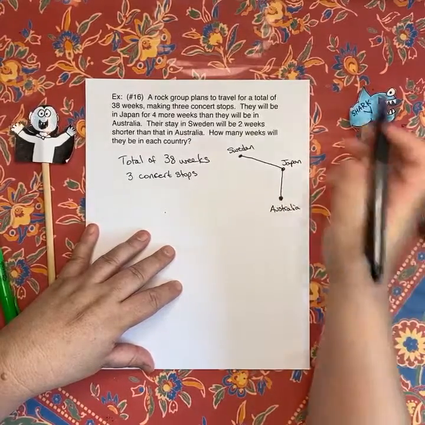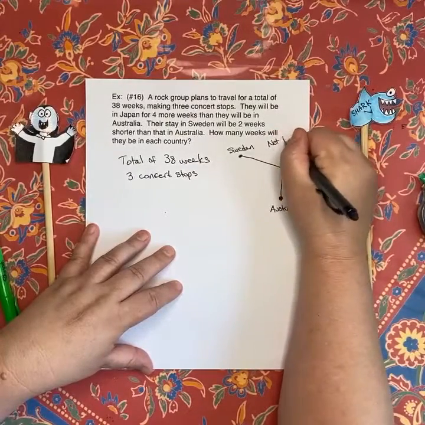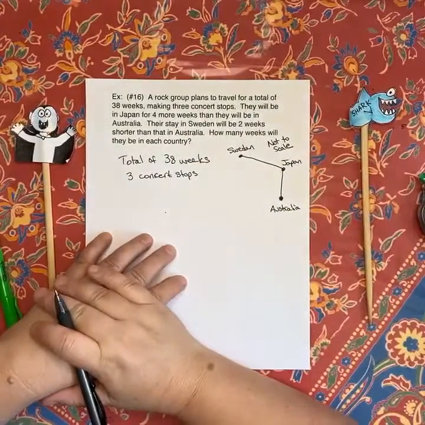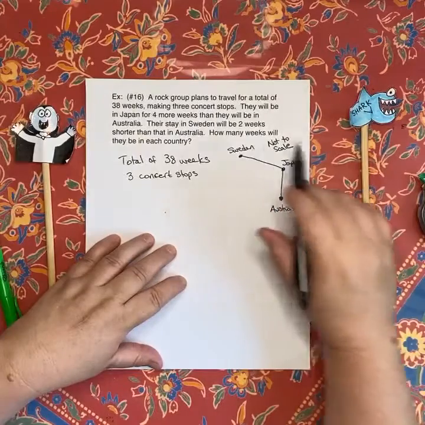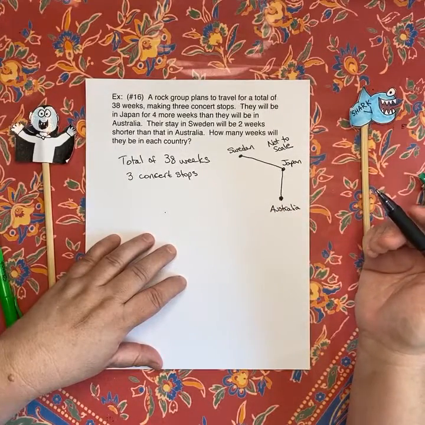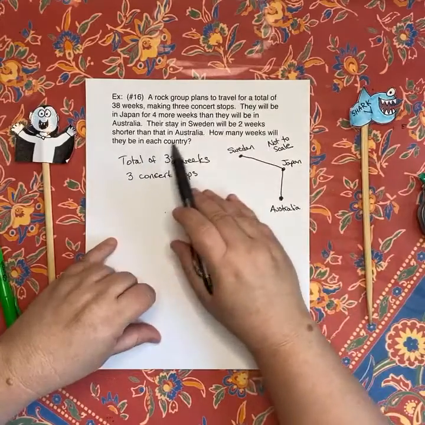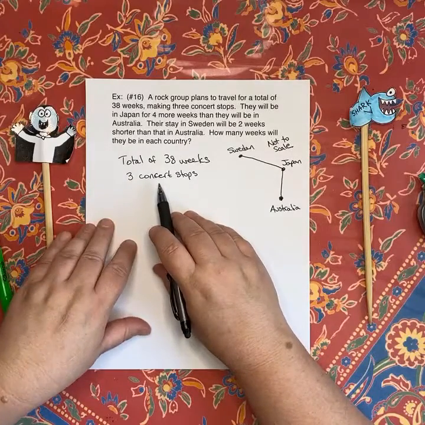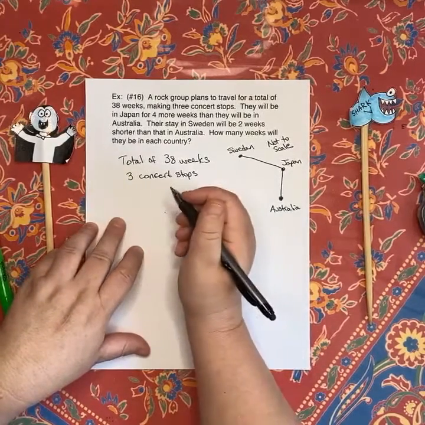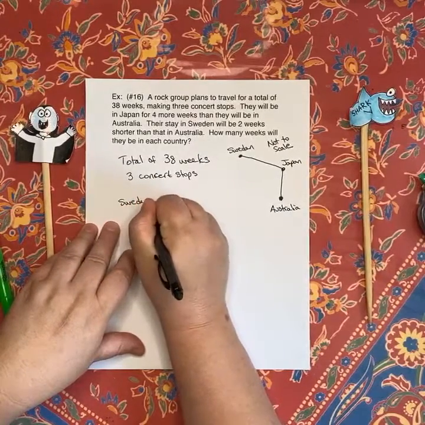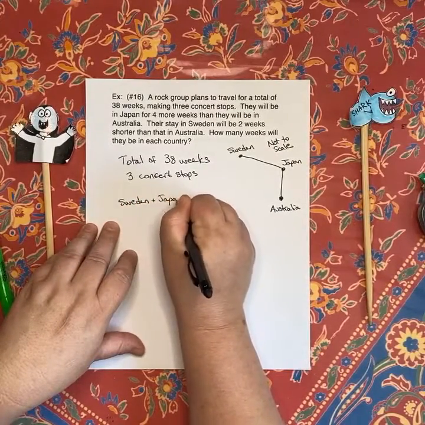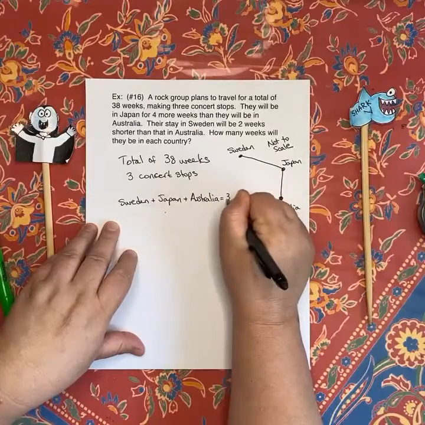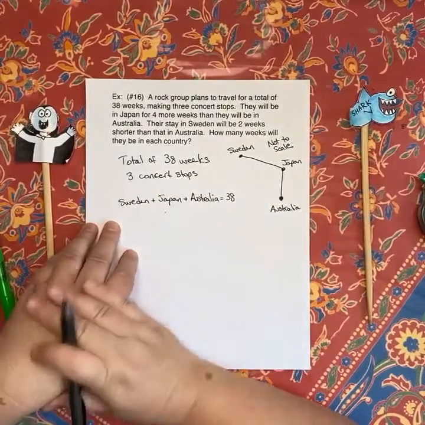And already you probably know the magic words that I'm going to use. Not to scale. I'd have to pull out a map to get the distances right. But I got a basic description of what's happening. We've got Sweden, Japan, and Australia. How many weeks will they be in each country? It's a total of 38 weeks, 3 concert stops. So let's see. I'm going to say Sweden plus Japan plus Australia equals 38 weeks. Those are the 3 concert stops.